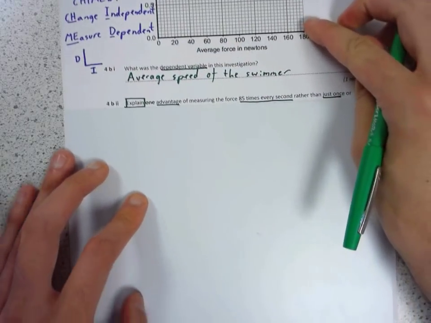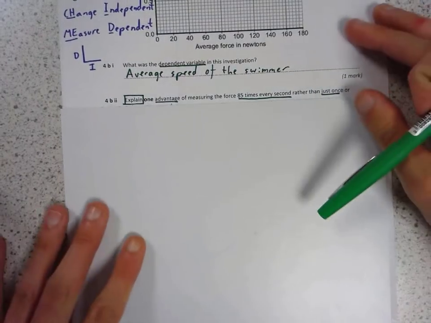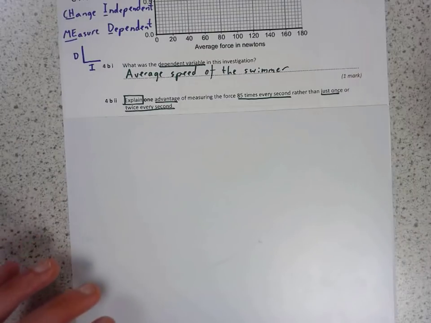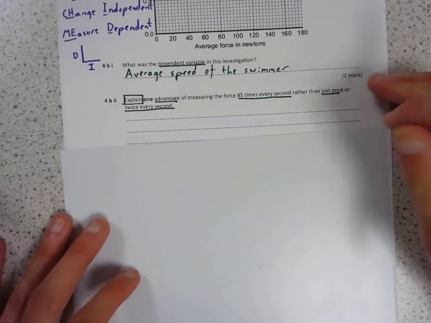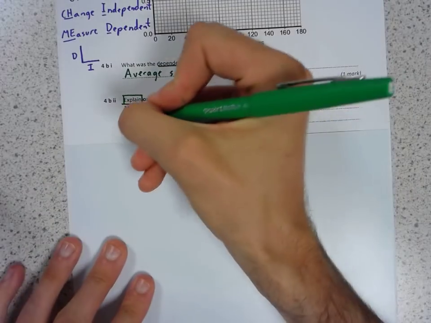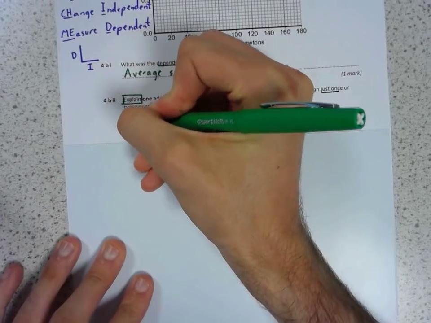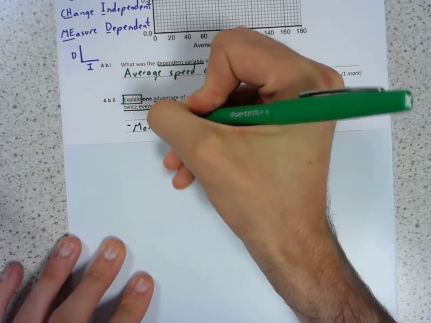Okay, 4bii. Explain one advantage of measuring the force 85 times every second rather than just once or twice every second. By measuring our force 85 times every second, that means that when we're collecting data, we'll have lots more data.